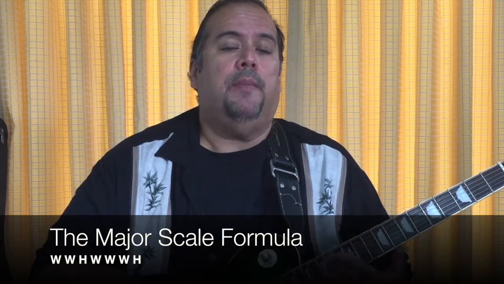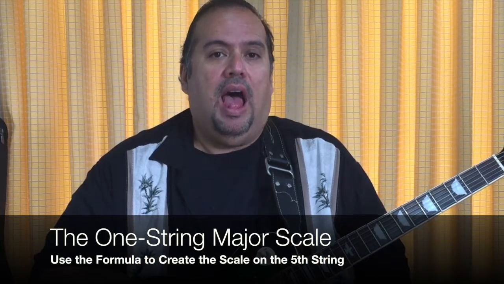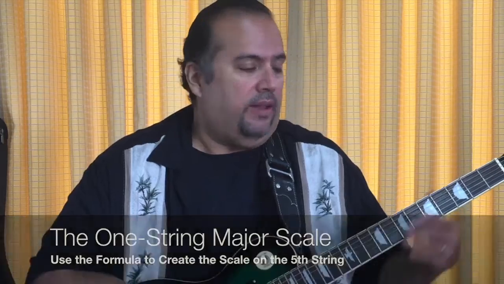And so if we understand the formula of the major scale, which is based on whole steps and half steps, two frets and one fret, then you can create a major scale based off of any note. Okay, so the first thing that we're going to do is build a one string major scale starting on the 5th string 3rd fret. So this is a C.